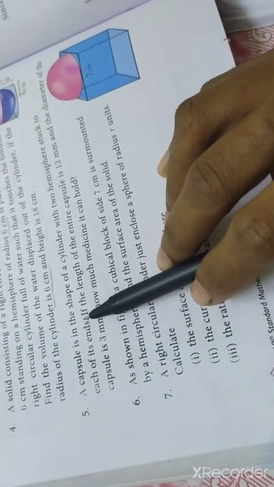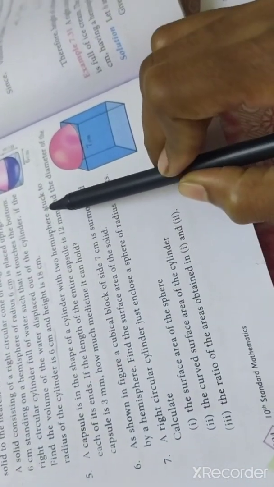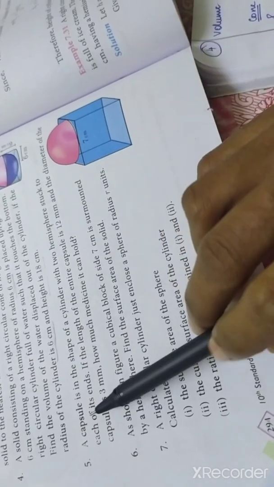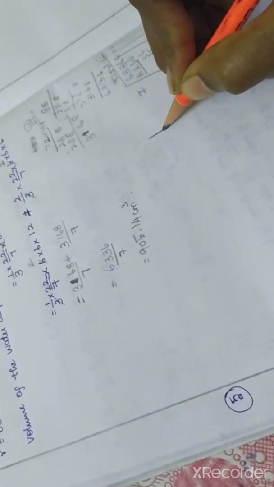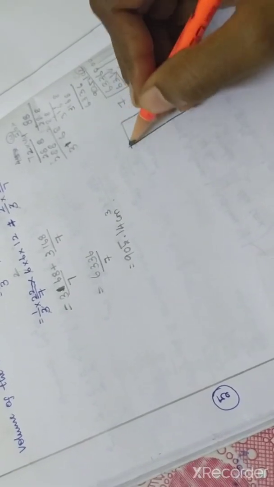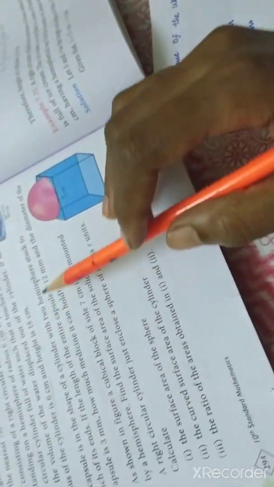A capsule is in the shape of a cylinder with 2 hemispheres stuck to each of its ends. Okay, so how is it represented? We have a cylinder like this, and it has 2 hemispheres. That's it. So find out.